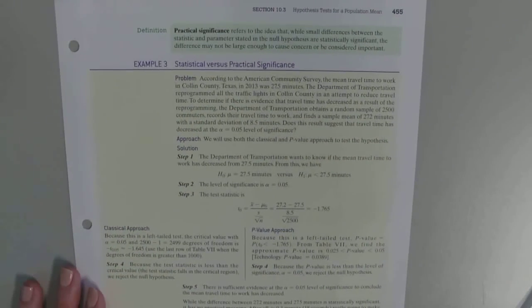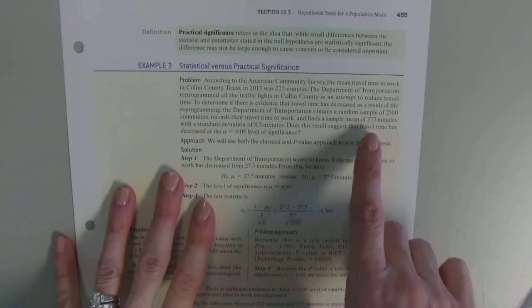So it says, according to the American Community Survey, the mean travel time to work in Collin County, Texas in 2013 was 27.5 minutes. The Department of Transportation reprogrammed all the traffic lights in Collin County in an attempt to reduce the travel time. So to determine if there was evidence that the travel time decreased as a result, the Department of Transportation obtained a random sample of 2,500 commuters and recorded their travel time to work and found a sample average of 27.2 minutes with a standard deviation of 8.5 minutes.